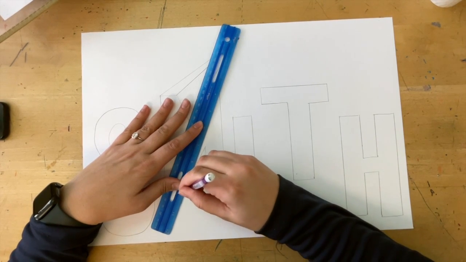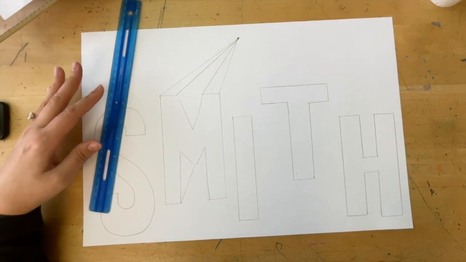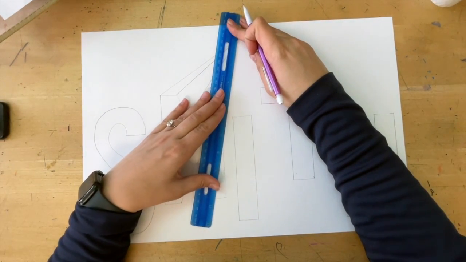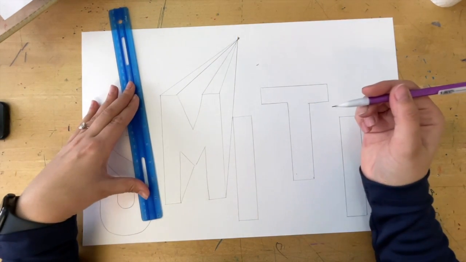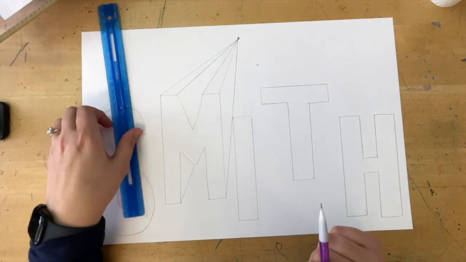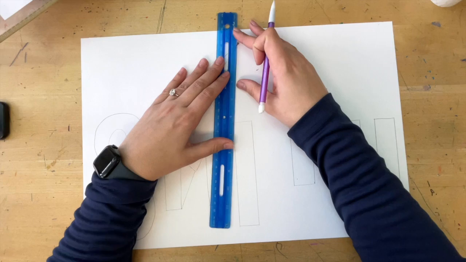So I'm going to do just right here and then pick up where it goes to the M, because you're not going to see it, it's behind it. And then work to the next one, like that. And this one, behind the M, don't need it. Then I'm just going to work to my next letter and continue with that.